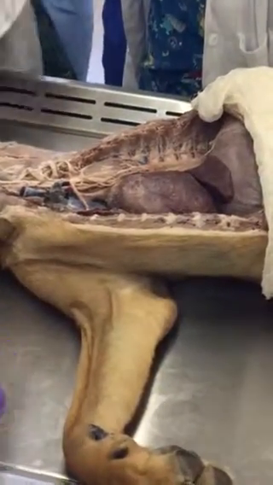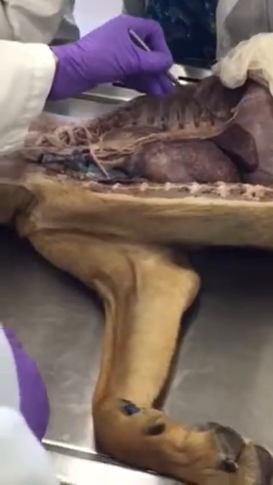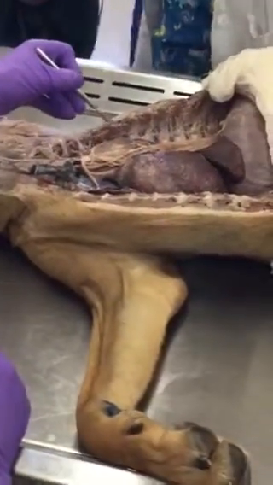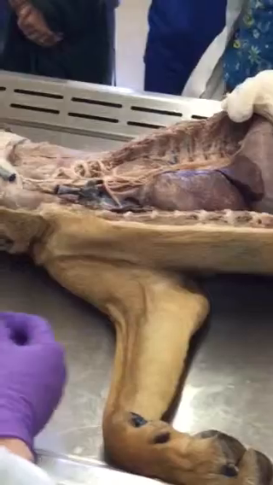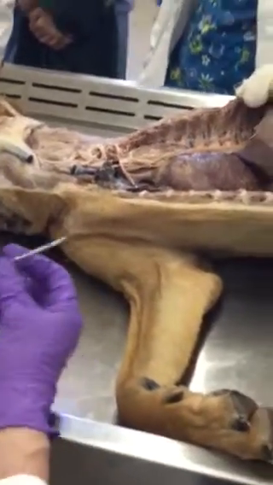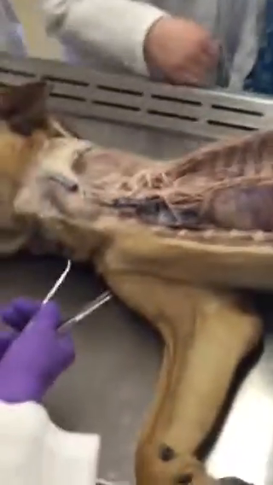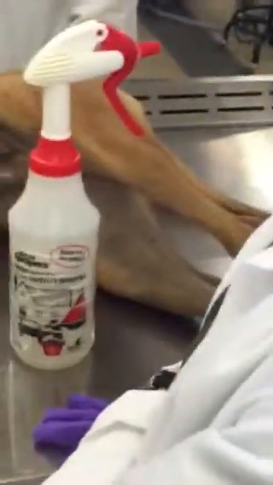Which one is the sympathetic trunk? This is the sympathetic trunk. Okay, so what is the sympathetic trunk? Can you see? So this is the sympathetic trunk. It's shown here, and the sympathetic trunk is essentially what's shown here.